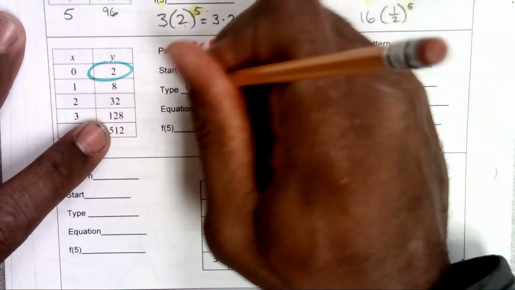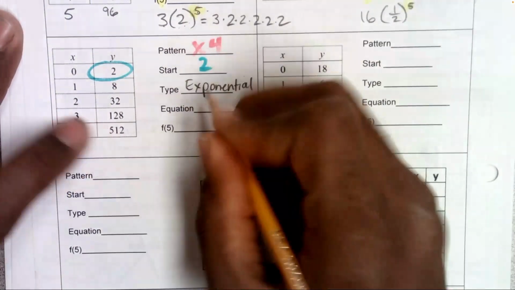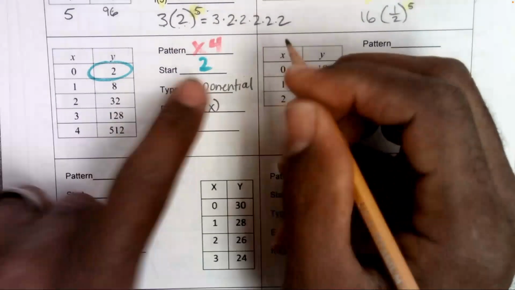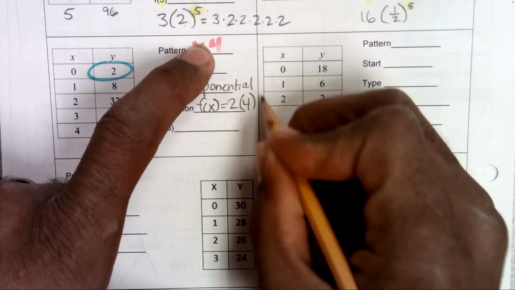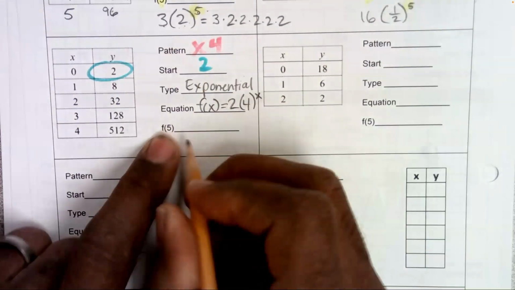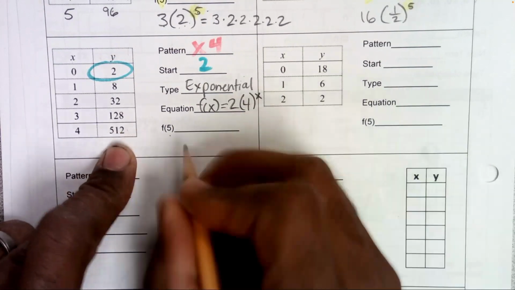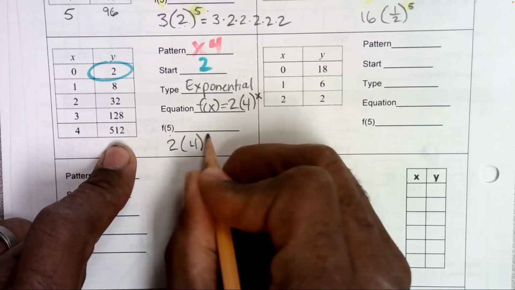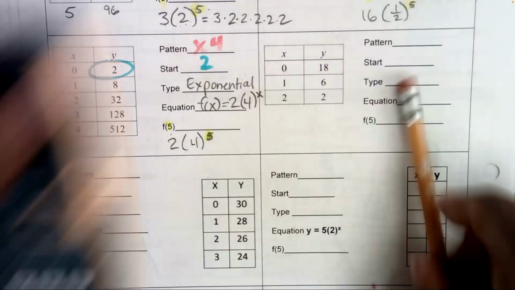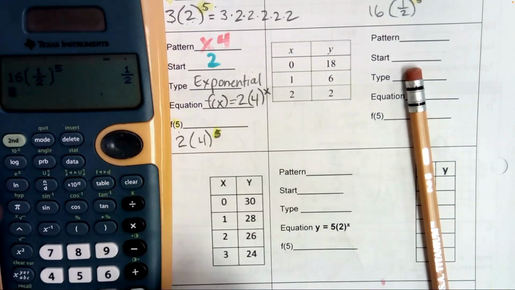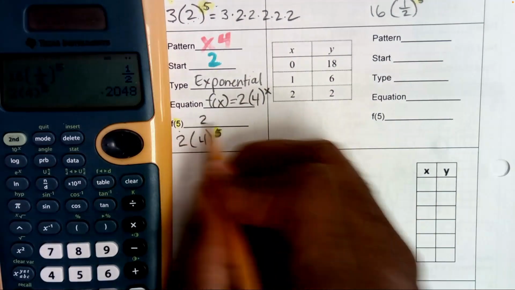What type? Again, if we're multiplying, these are just all exponentials. I'm going to fully spell it out this time. So now we get f of x. We start with the start, then the pattern, raised to the power of x. And now we're going to figure out what's the output, or what's the y, when x equals 5. So 2 times 4 to the 5th power. Remember, we're just plugging that 5 in there. I'm going to use my calculator here. 2 times 4 to the 5th power, 2,048.